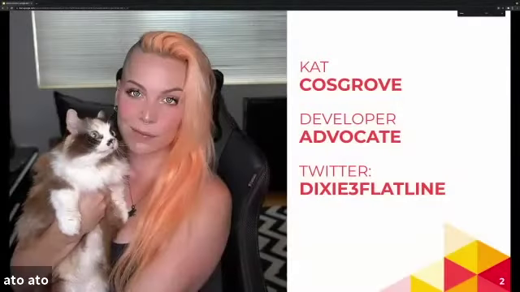I'm a staff developer advocate at Pulumi. Espresso writes all of my tweets. She is a munchkin cat. She is 17 years old. Well, she'll be 17 next month, so please wish her a happy birthday.